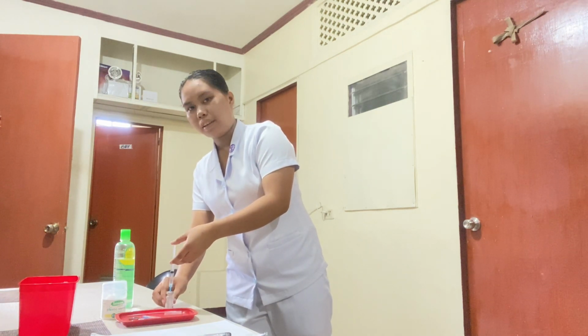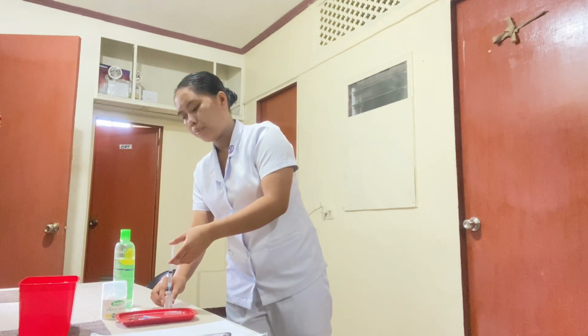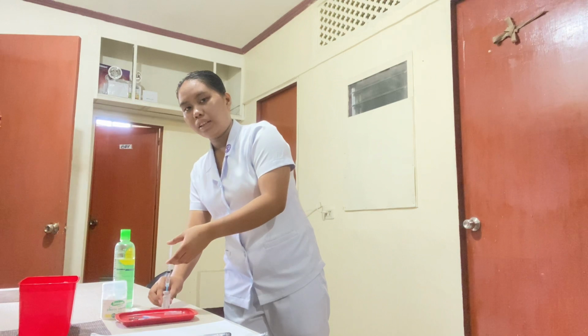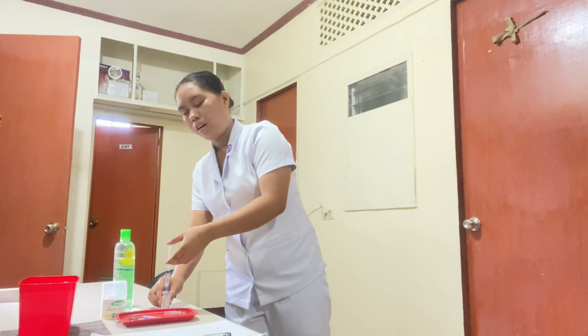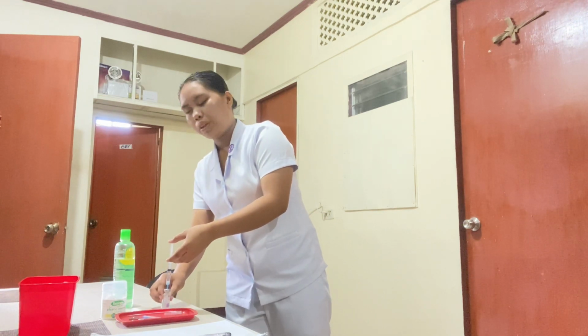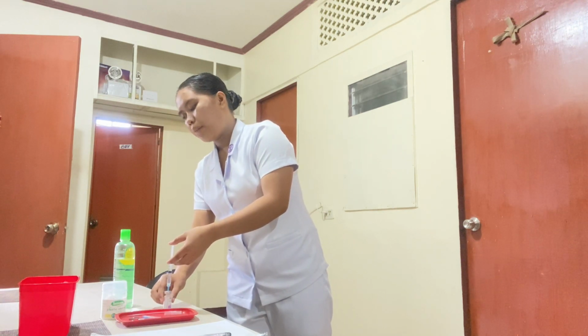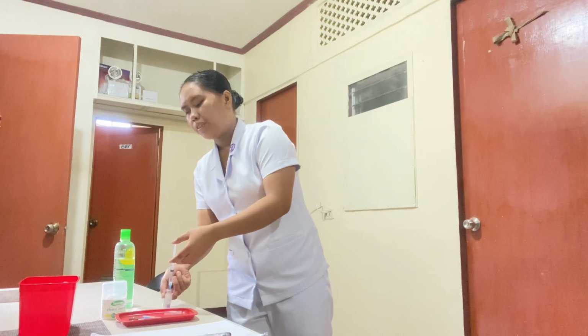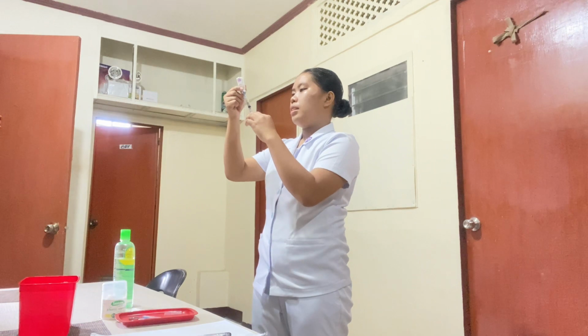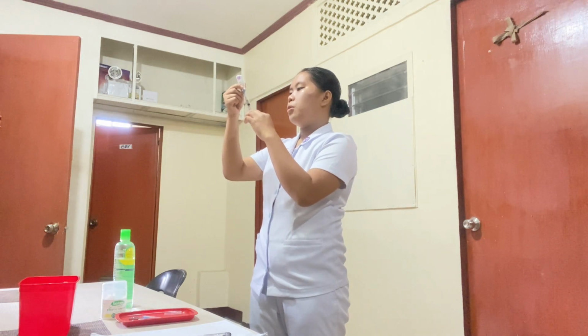Then inject the air into the vial, keeping the needle above the surface of the medication. Then withdraw the prescribed amount of medication. Invert the vial and ensure that the needle is below the fluid level.